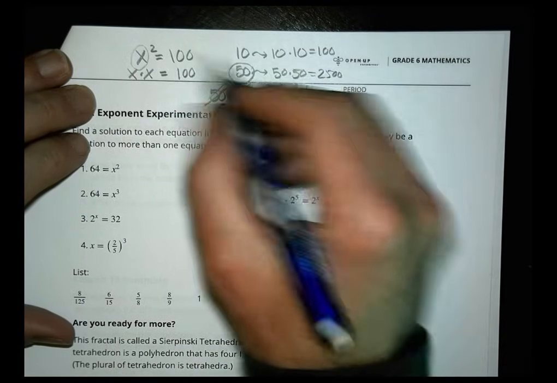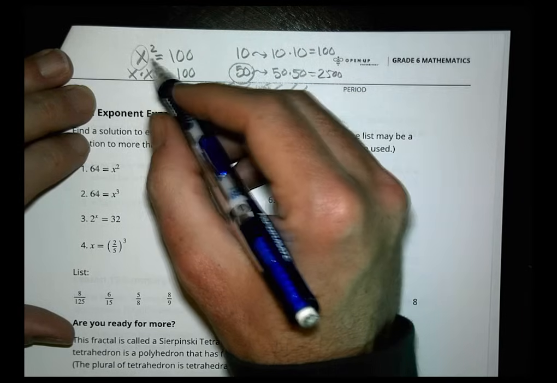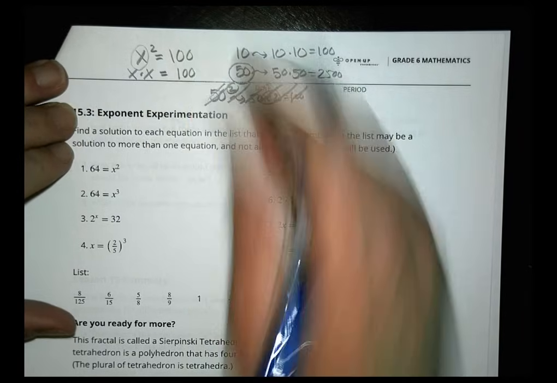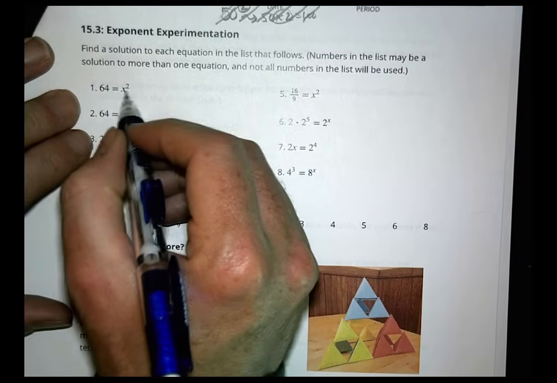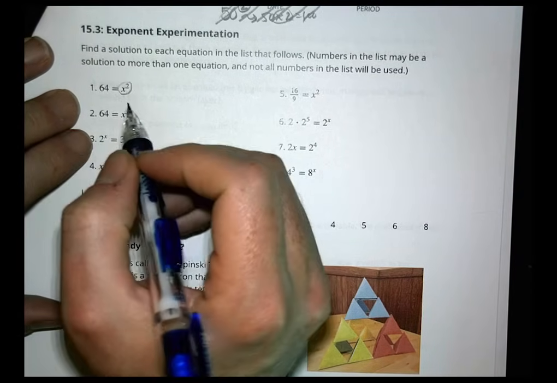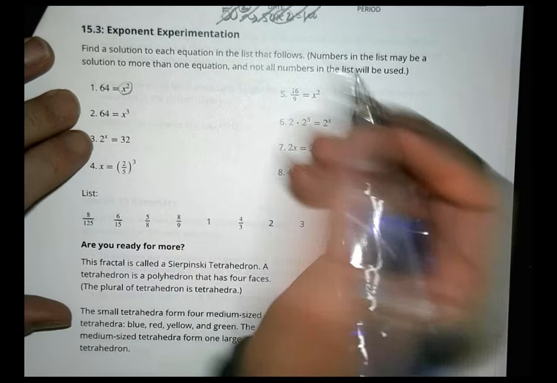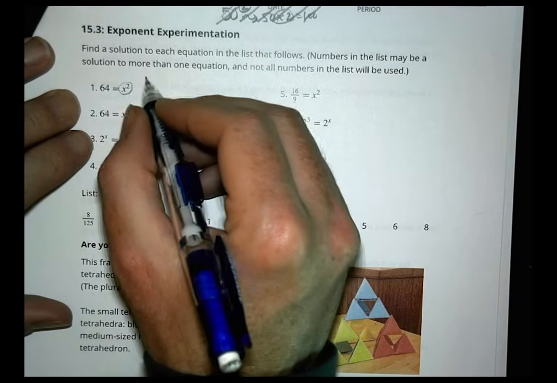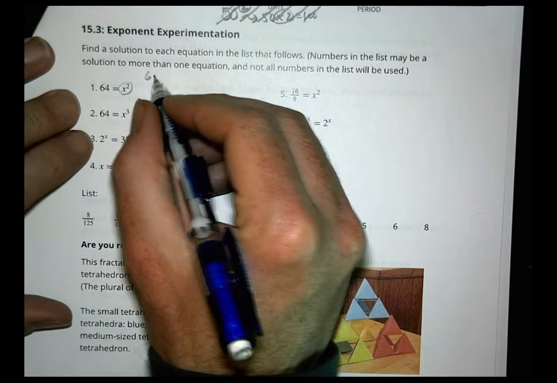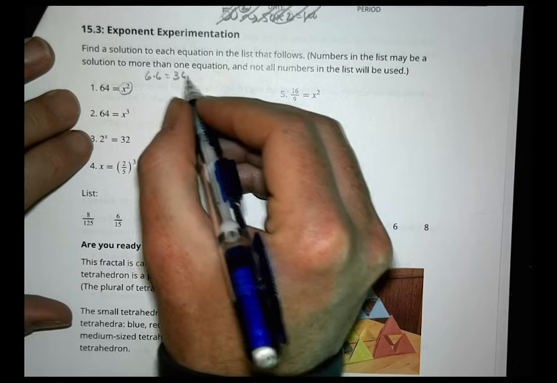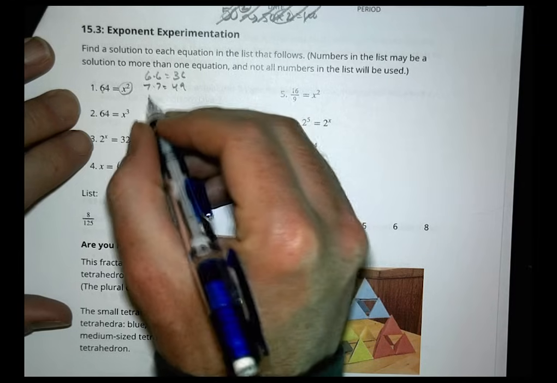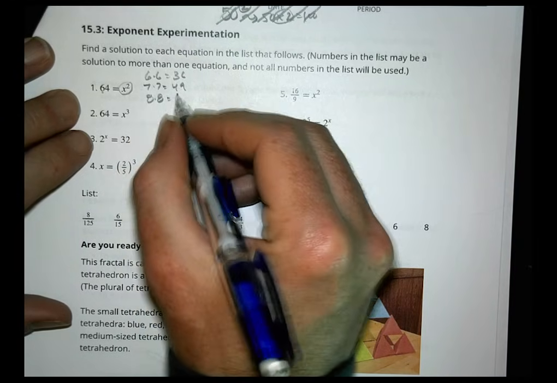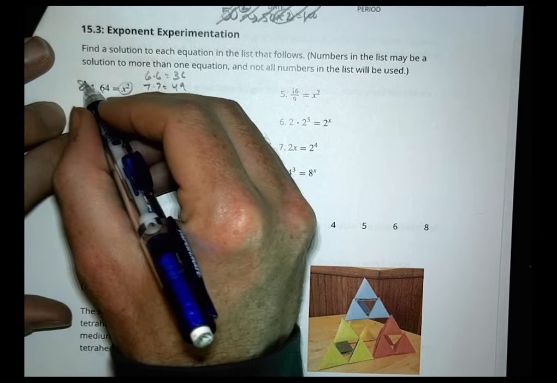So what we're going to do today in the next activity is try to figure out what value of x makes an equation true. So let's look at the first one. Here we have something squared equals 64. Again, it helps if you know your math facts there. If I think about 6 squared, 6 times 6 is 36, so we're a little too short there. 7 times 7 is 49, and 8 times 8 is 64. So the value that would make sense here for number 1 is going to be 8.